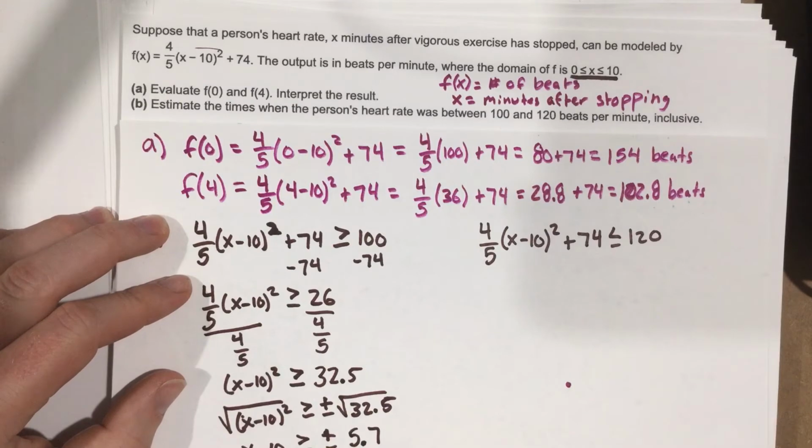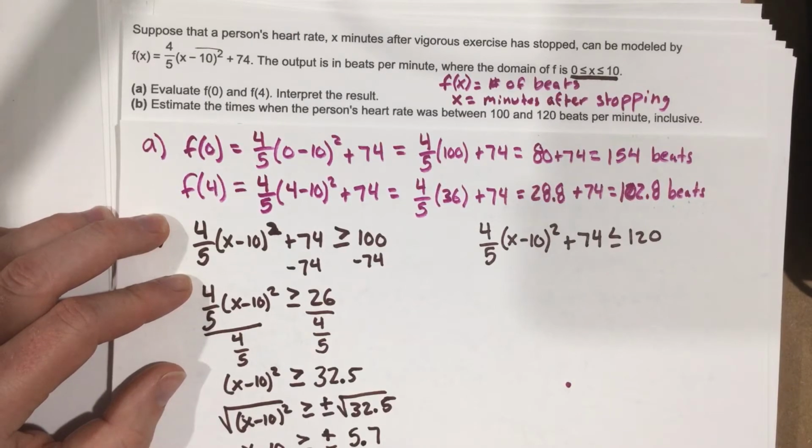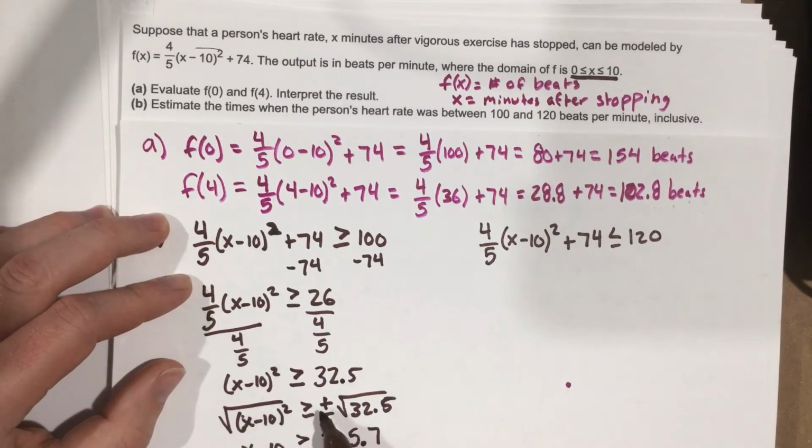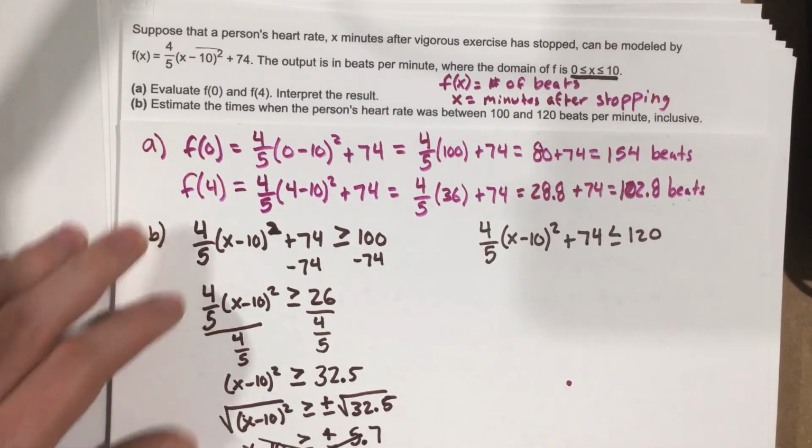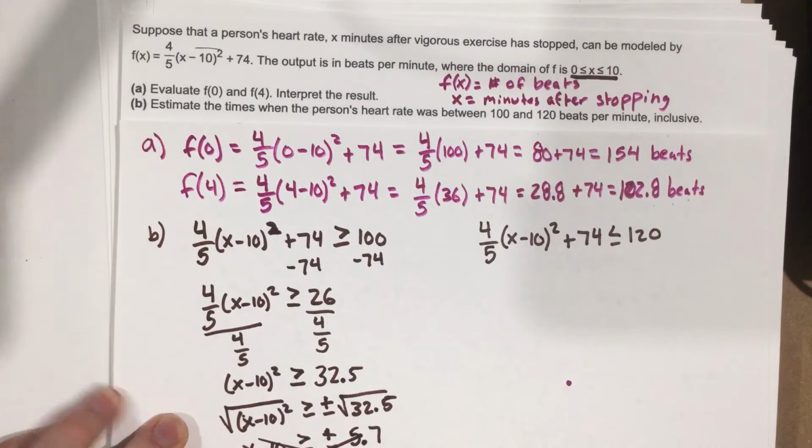And when we add the 10 and the 5.7, and then we subtract the 10 and the 5.7, here's what we have to do. And I should have switched this right away. Because of the plus and minus, at this point when we do the square root, and we start to put the plus and minus in, I need to split this. So when we do the square root, I need to say, okay, x minus 10, there's two options here.